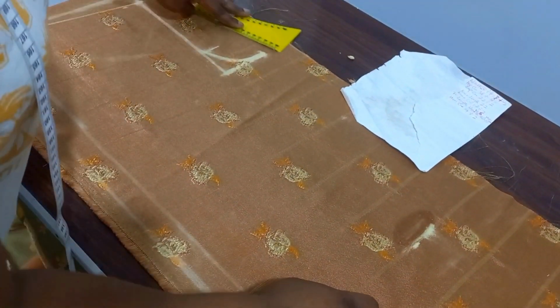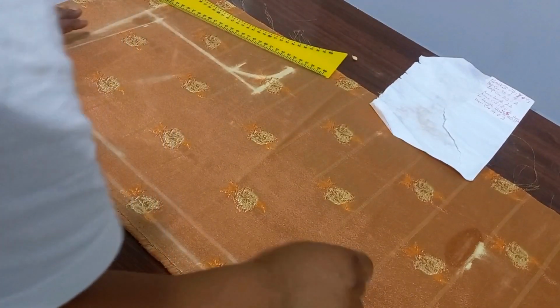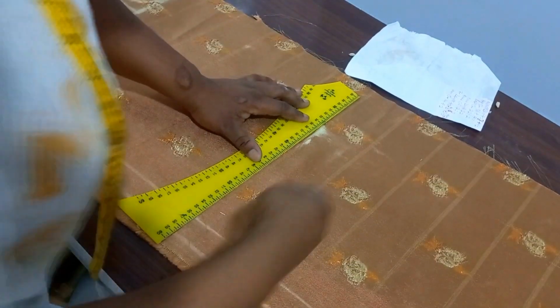So from there, we need to get the middle point of our trouser. How? You just have to start the knee line. Let me rule it out for you to see. This is our knee line.